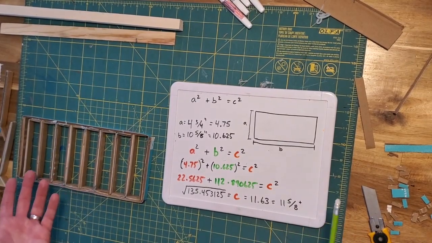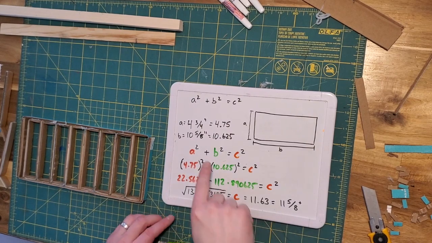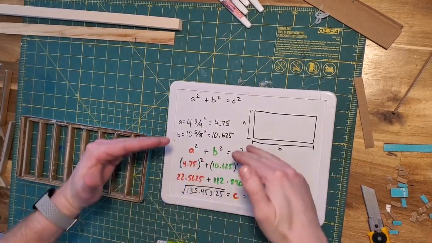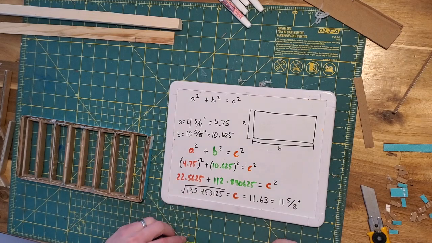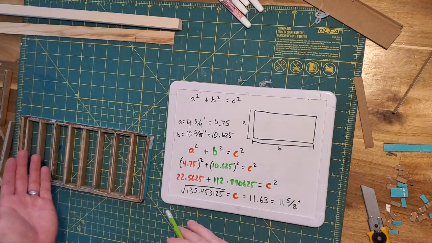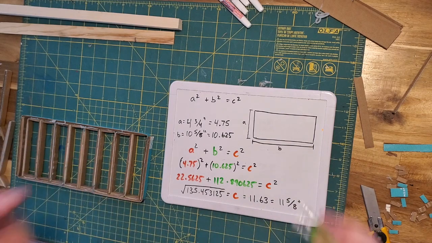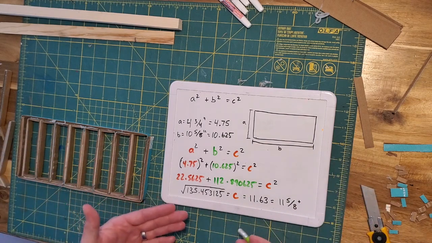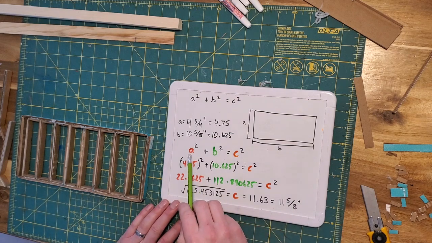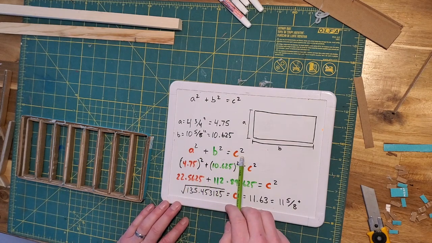Okay, so Pythagorean theorem in action. We've converted to decimals last time and written out the formula, and I color-coded it for you guys so that you can see the process of substituting and isolating variables and solving for c, which is isolating c. So we have a squared plus b squared equals c squared.